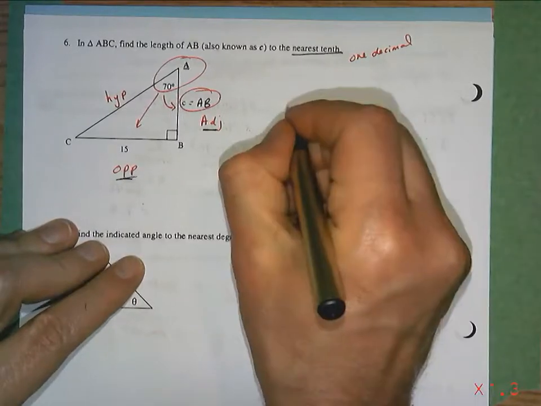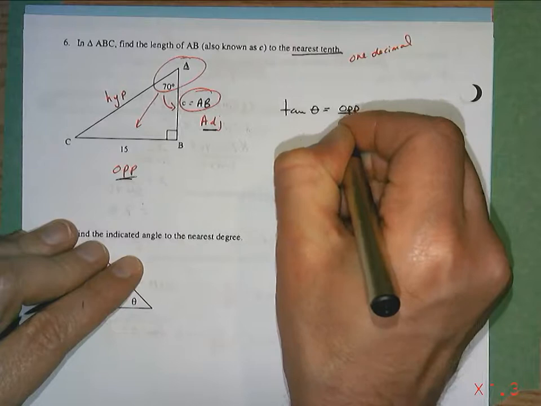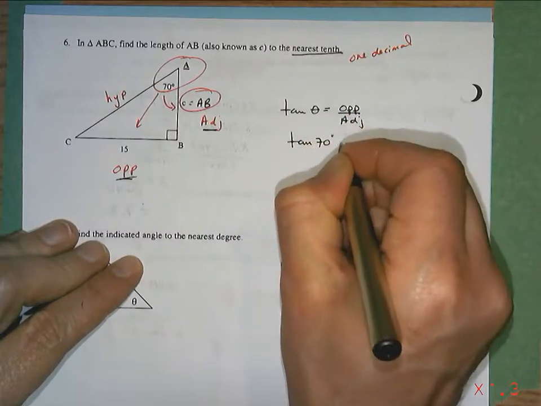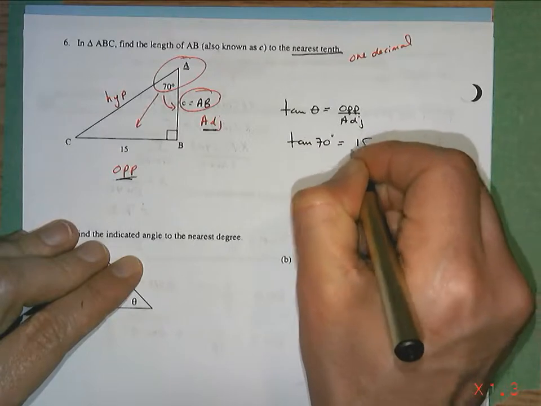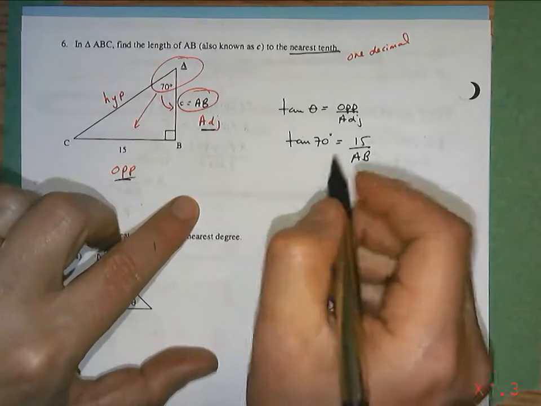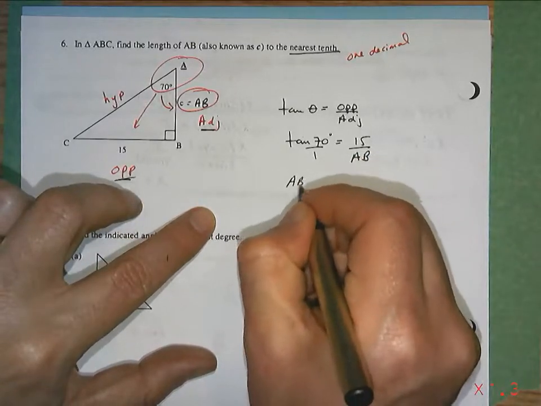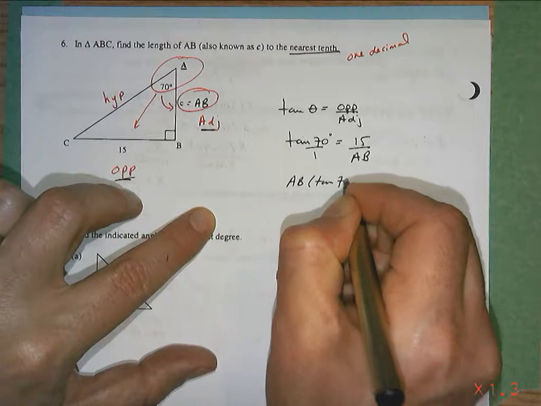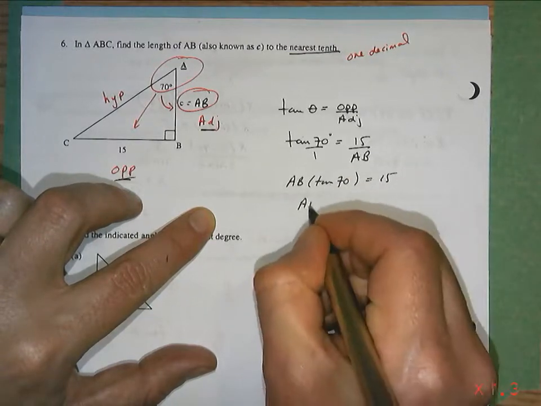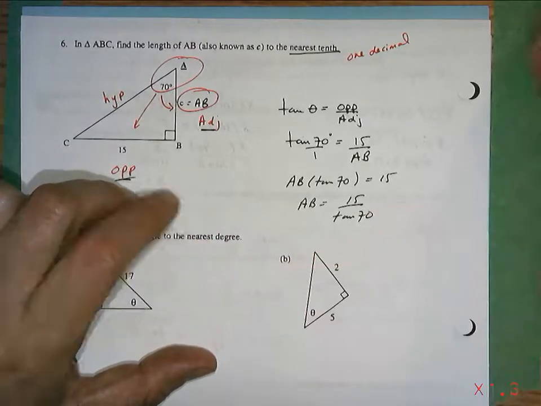Well, that's tan. Tan of any angle equals opposite over adjacent. So tangent of 70 degrees equals 15 over AB. Okay, so now this is just a number. We're going to cross multiply, and it'll be AB tan of 70 equals 15. Divide both sides by tan of 70. AB equals 15 over tan of 70.